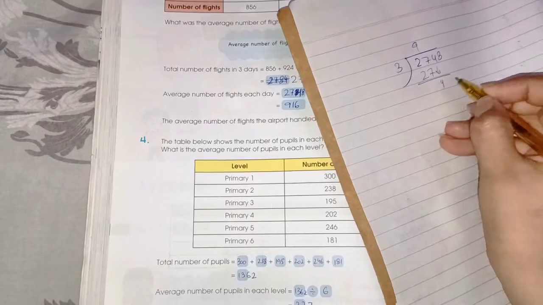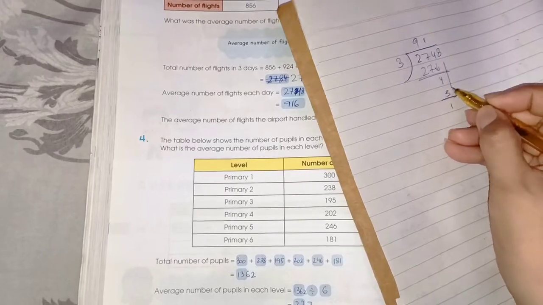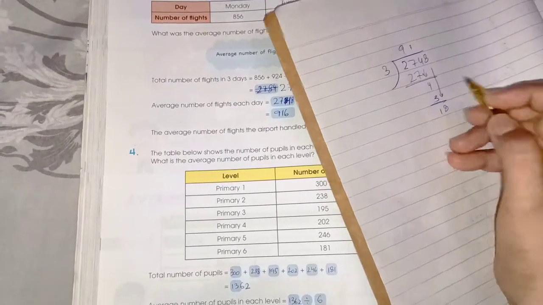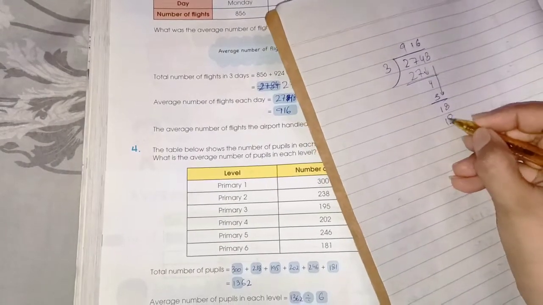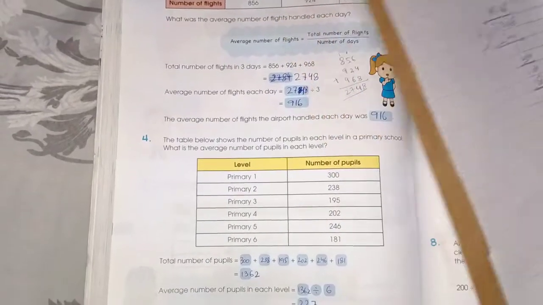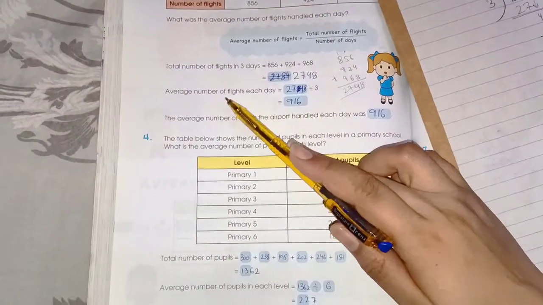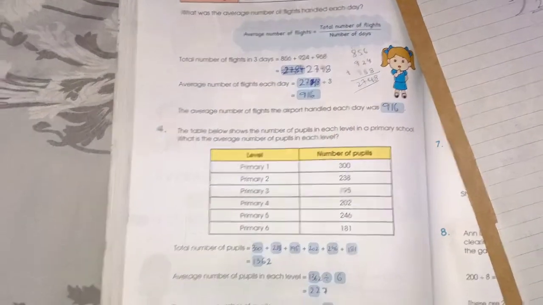Then we write 4. 3 ones are 3, 1 remaining. Then we have 8. 3 sixes are 18. So the answer is 916. It means that the average number of flights each day is 916.